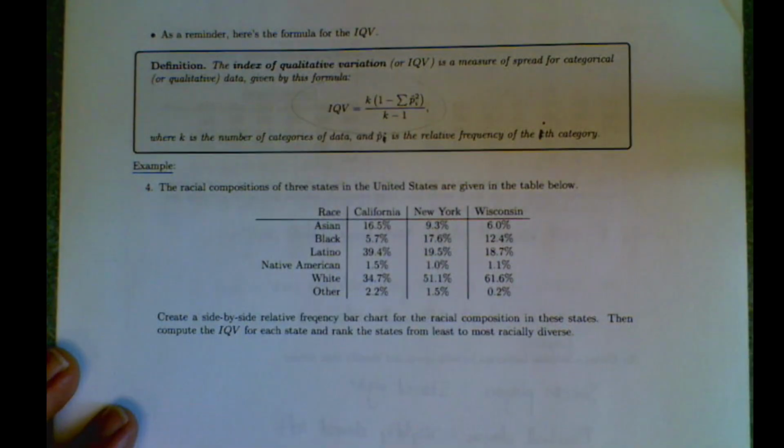Okay, and let's compute the IQV of this data set. We'll compare three groups here. It says the racial composition of 3 states in the United States are given in the table below. So we have race and then the 3 states that we're trying to compare the racial compositions of.